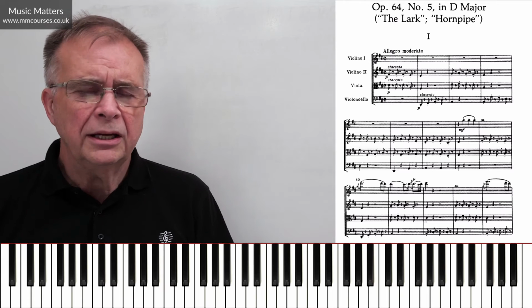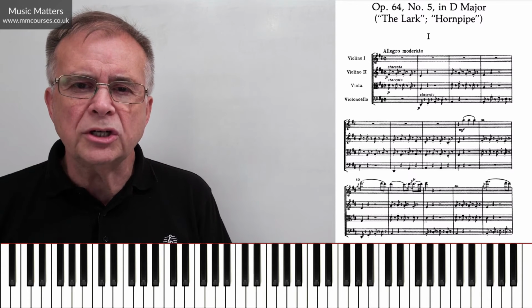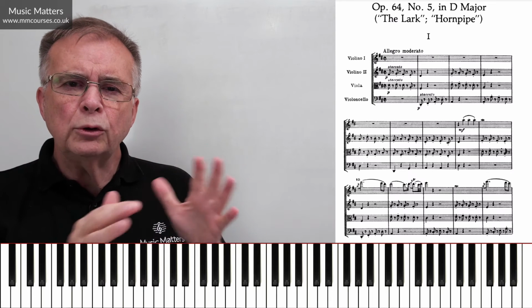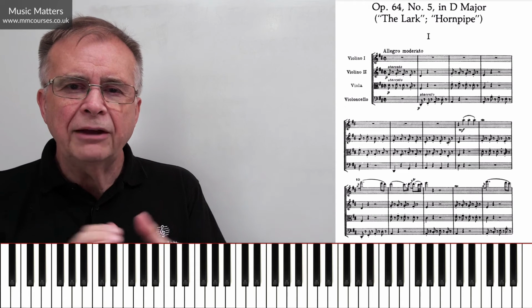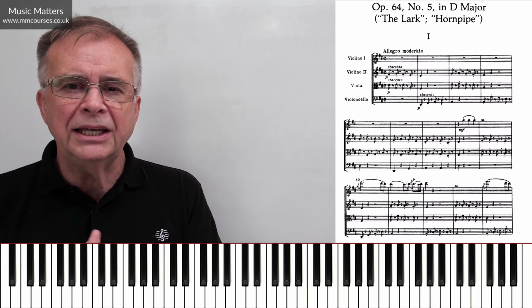Now, when it came to putting the piece together, the string quartet structure, the classical period structure was really to have four movements. Not all of them are in four movements, but that was basically how it worked.